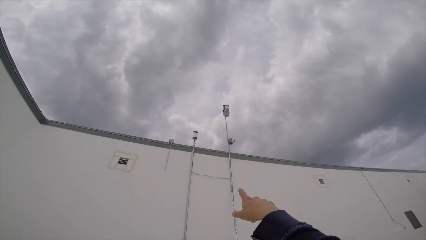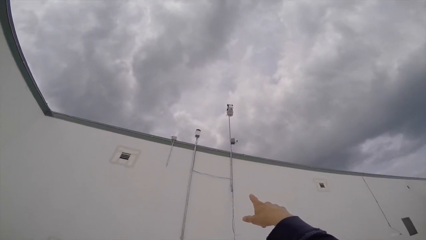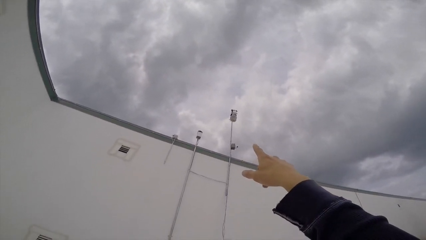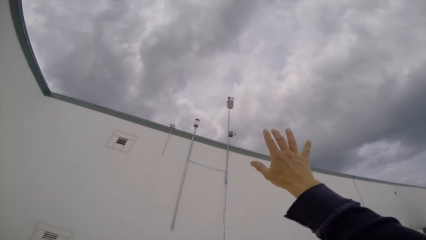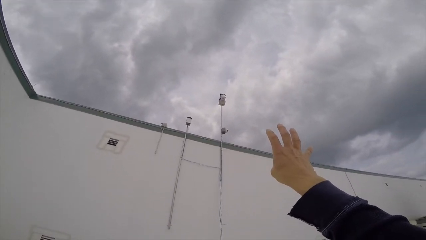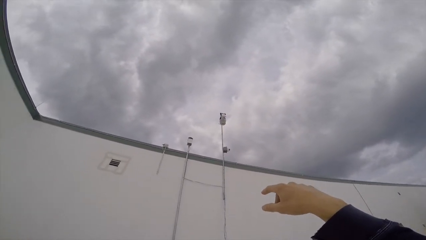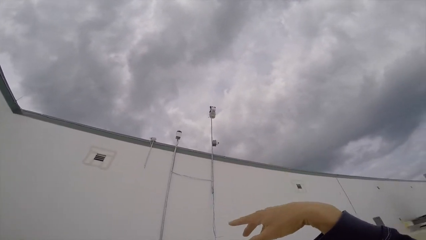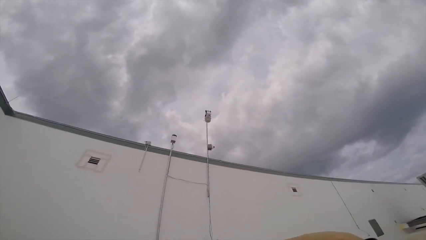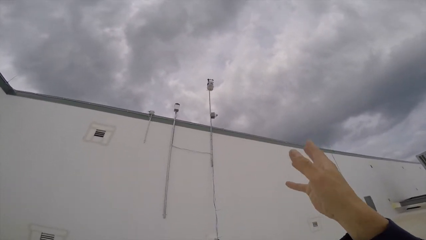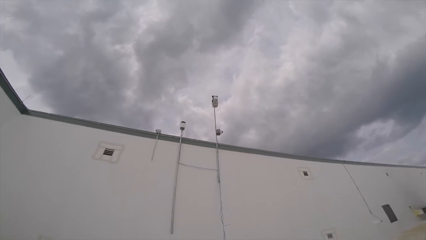And then over here on the far right, we've got two things going on. That's a Davis weather sensor. This whole system comes from a company called WeatherStem. It's a Davis sensor up there, so we're getting readings of wind direction, rain, a lot of different things, and that's all fed into a website that we can display.